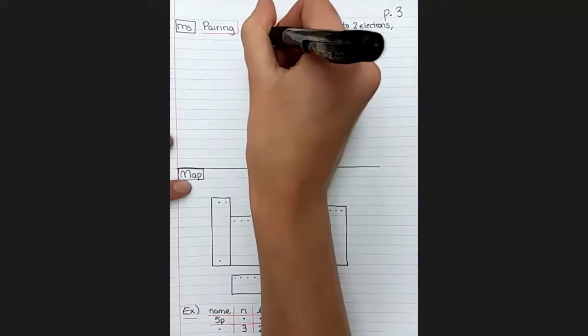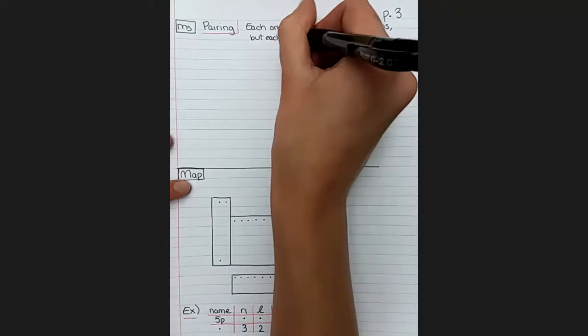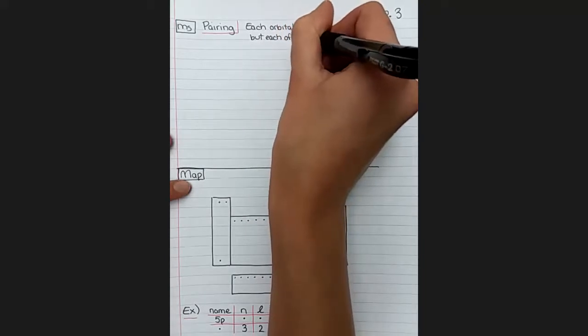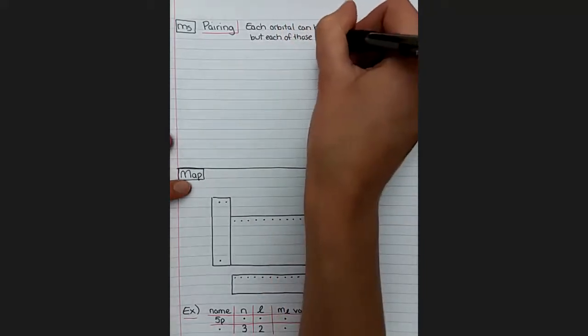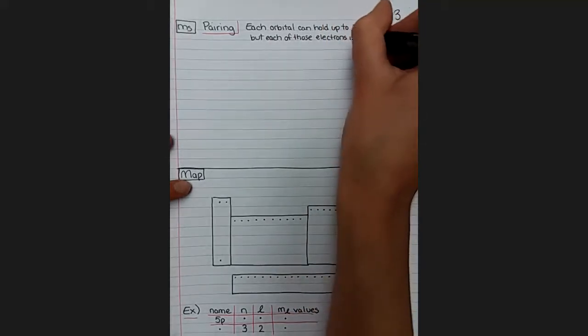But each of those electrons is different. There's something about them that makes them not quite the same.